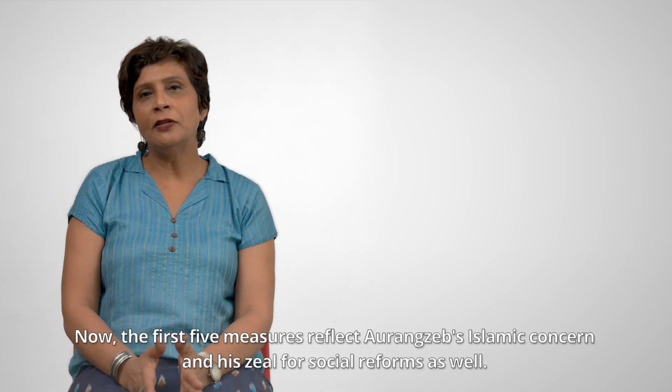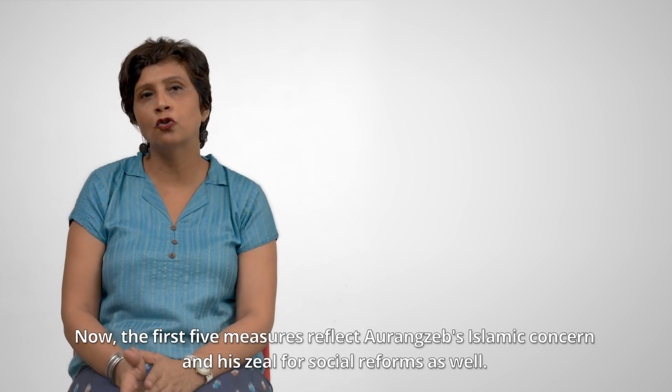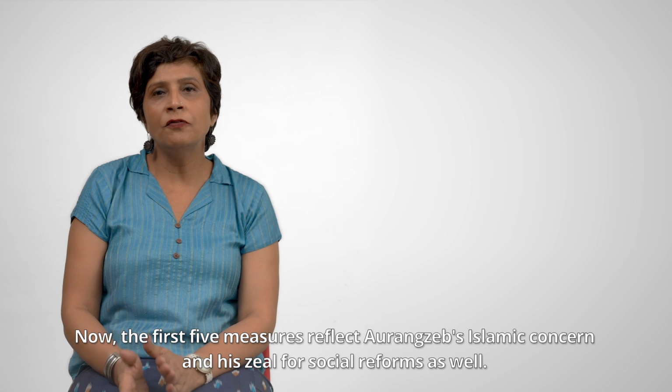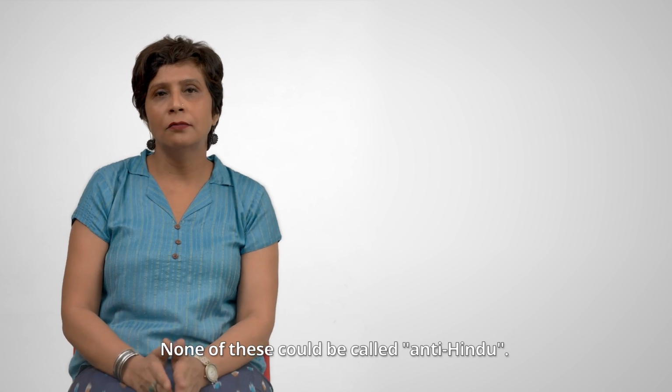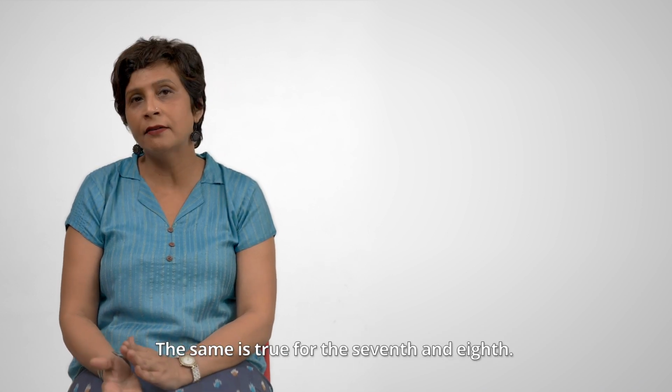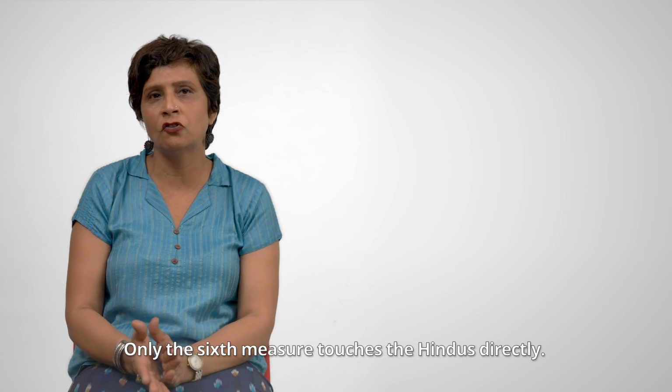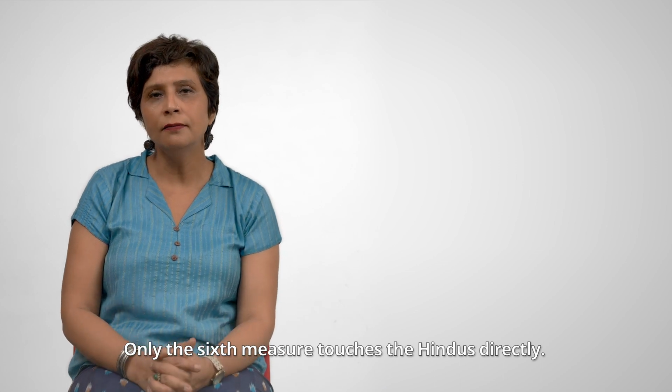Now, the first five measures reflect Aurangzeb's Islamic concern and his zeal for social reform as well. None of these could be called anti-Hindu. The same is true for the 7th and 8th regulations. Only the 6th measure touches the Hindus directly.